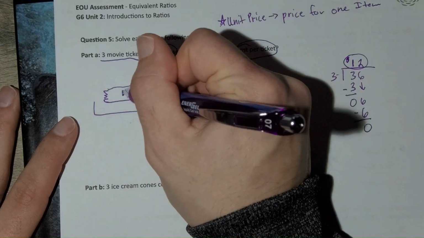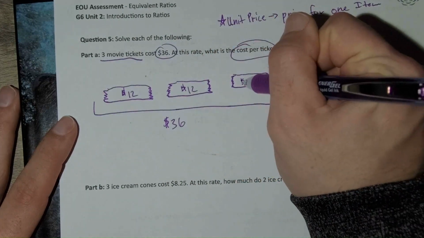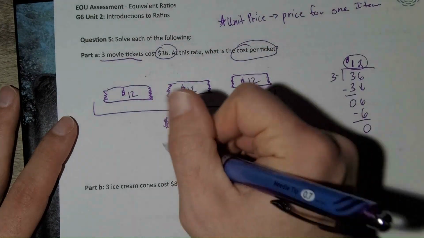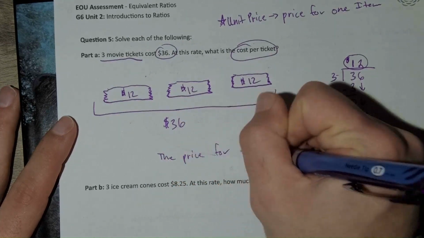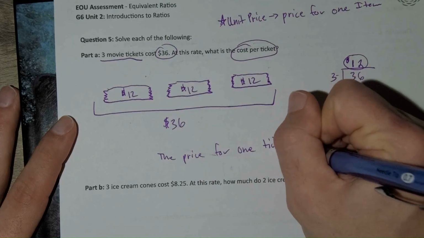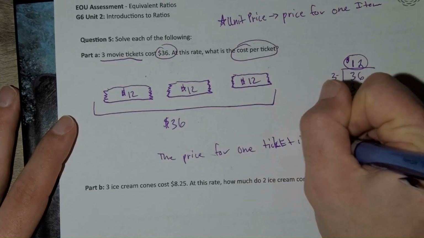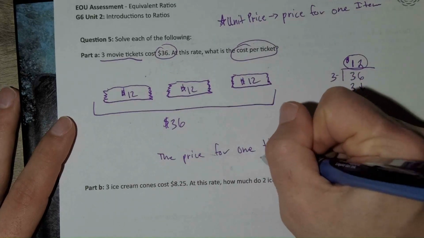As a result, the price for one ticket is $12.